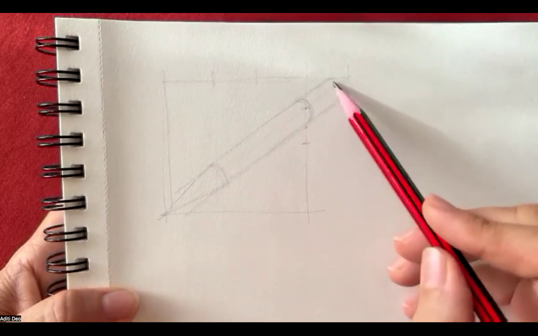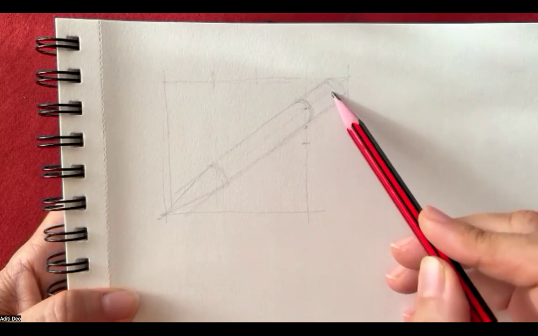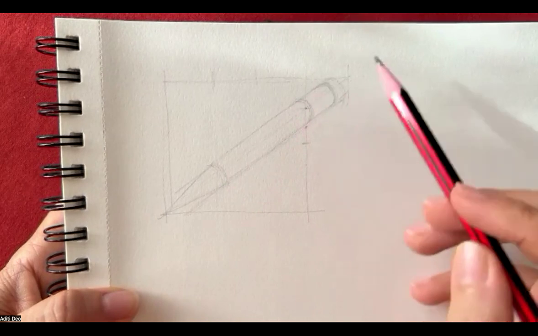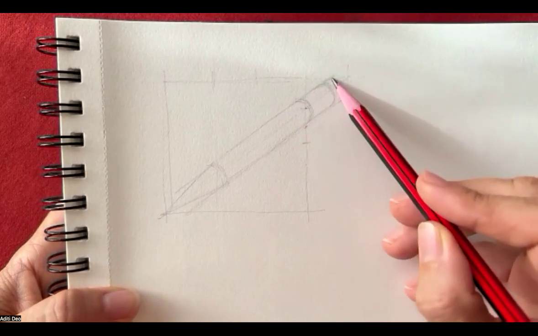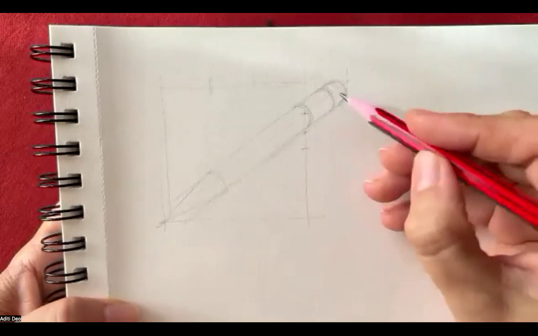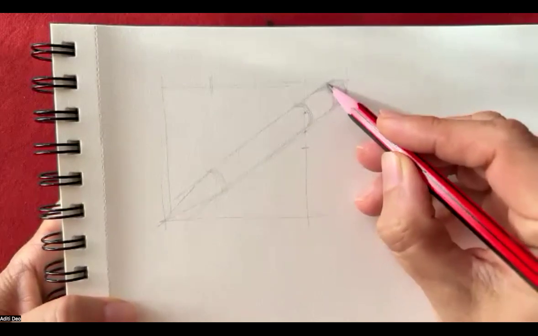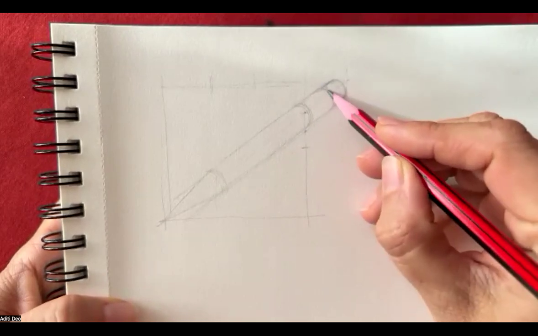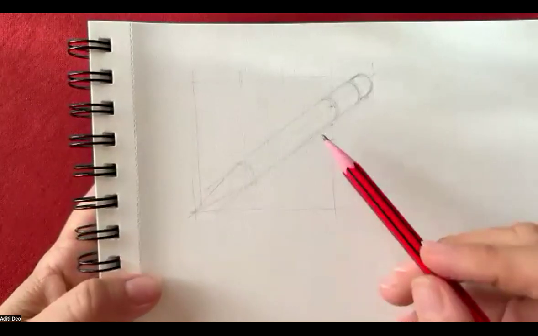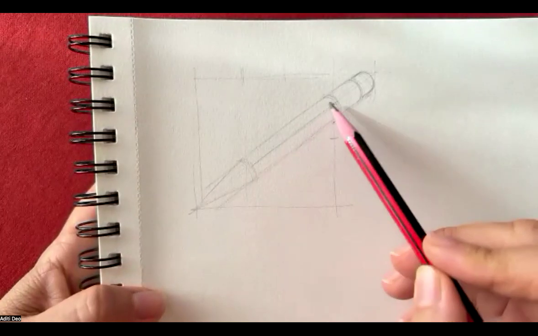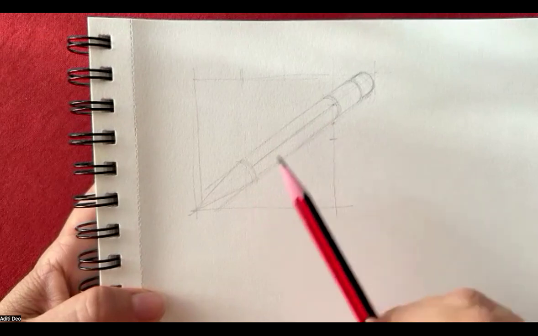And beyond that, again, it's an arbitrary distance you can keep. But as you go further and further, this round shape starts becoming even rounder. Let's draw a line for the center or the division between those two flat edges of the pencil.